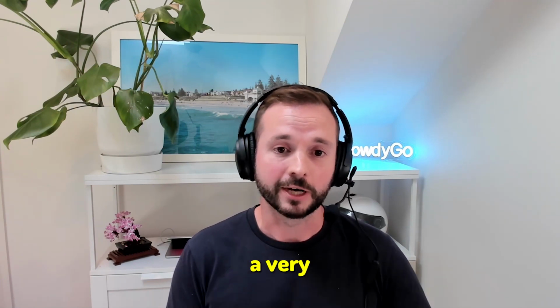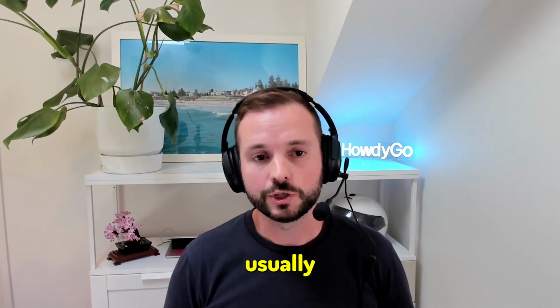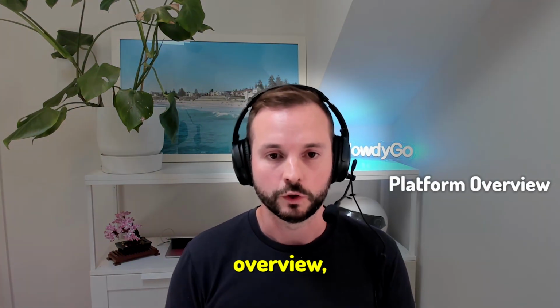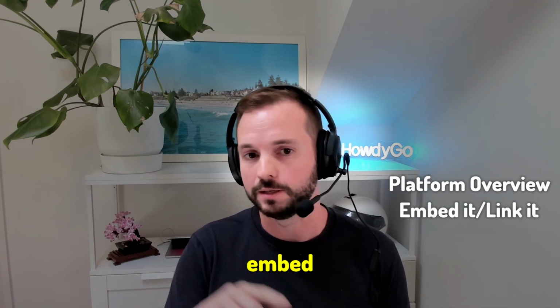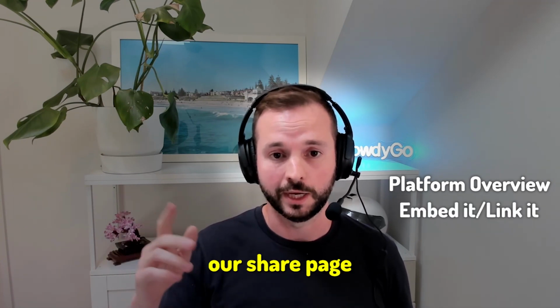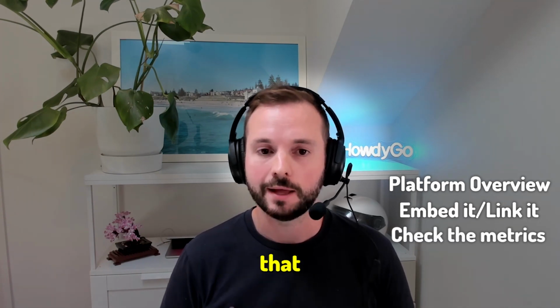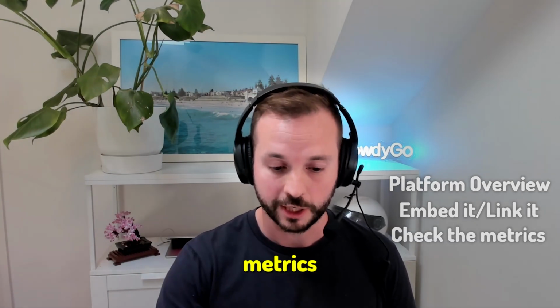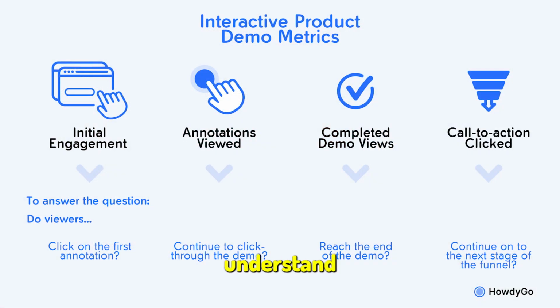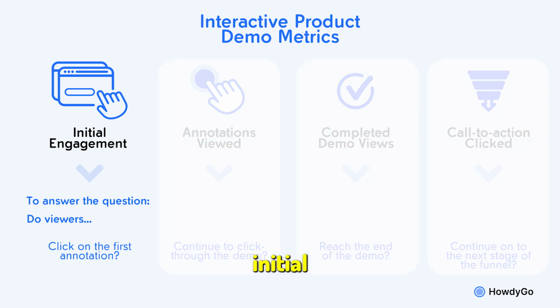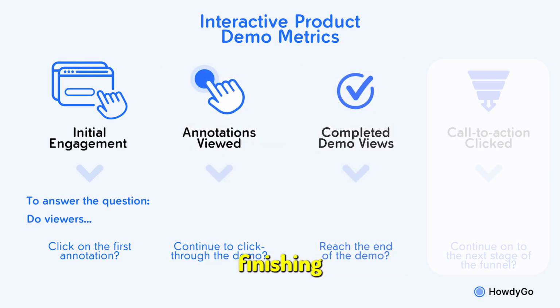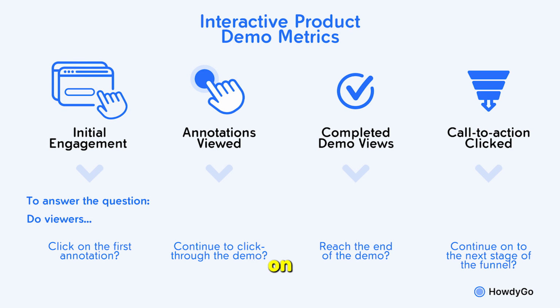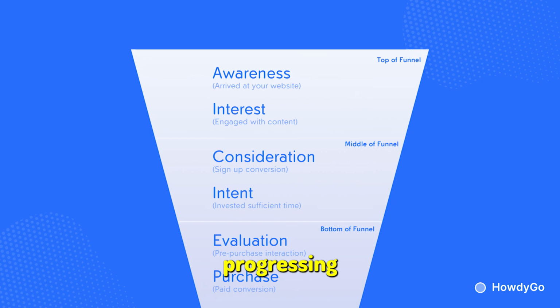A very common pathway for people is to do a generalized platform overview demo, embed it into your landing page, either as an embed with an iframe or with a link out to our share page, and then see how that goes, see how it functions, look at the metrics that we track so that you can understand whether the demo you've created is working well and whether you're getting that initial engagement with the demo: how many people are viewing each annotation, are they finishing the demo, and are they clicking on the call to action at the very end and hopefully moving forward and progressing through the funnel.